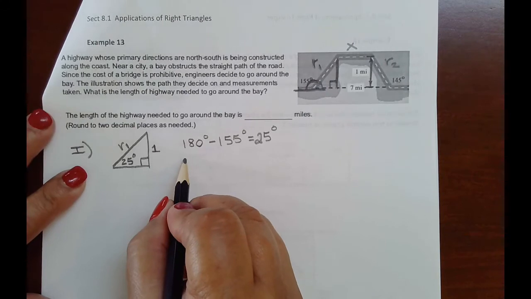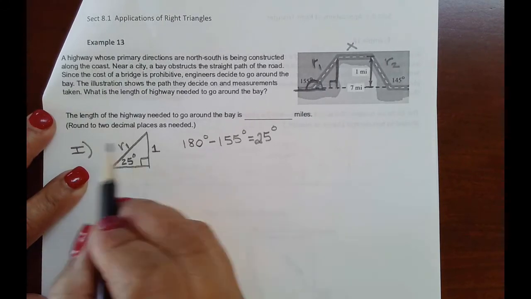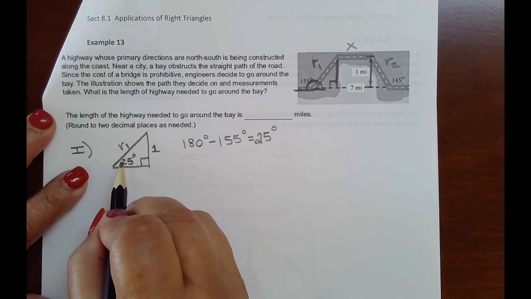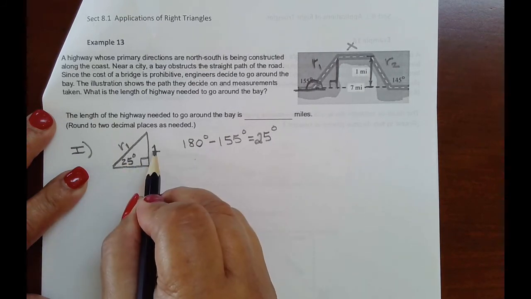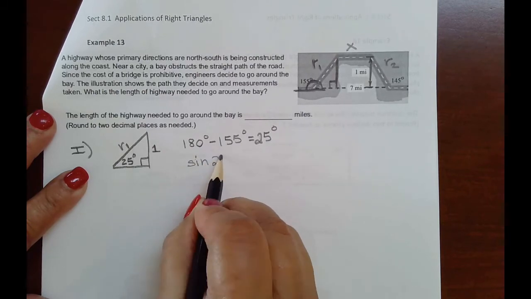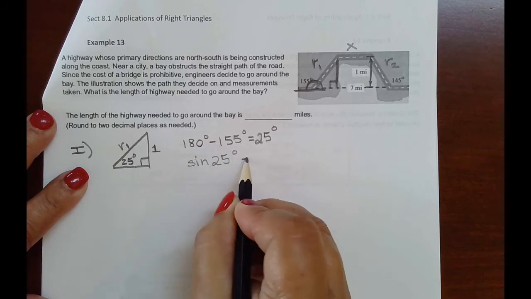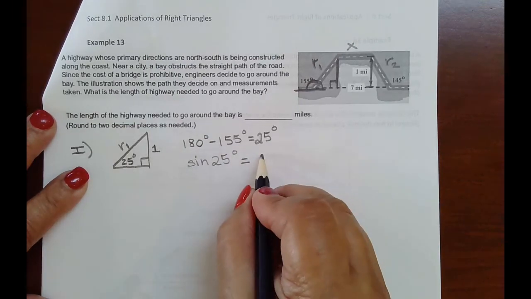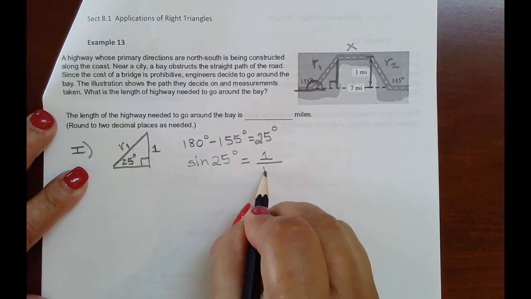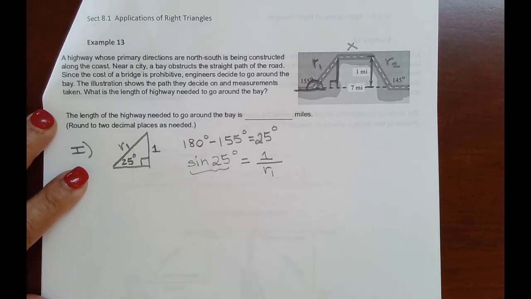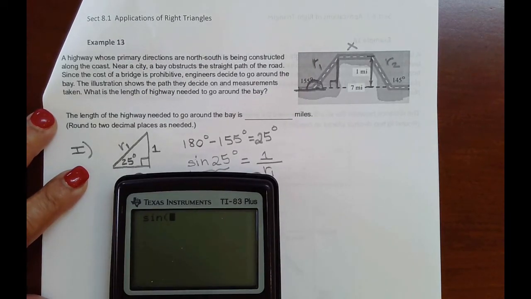So now I want to find the R1, and it's the hypotenuse, so I could use sine here. Sine of 25 degrees would be opposite over hypotenuse. Sine of the angle I'm standing on, and then the definition of sine, which is opposite over hypotenuse. So 1 over this R1 that I'm looking for. Sine of 25 would be 0.4226.